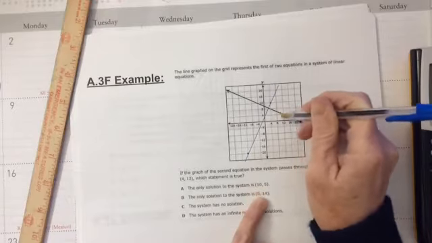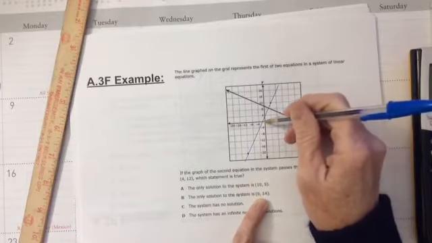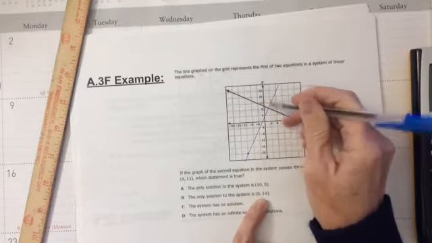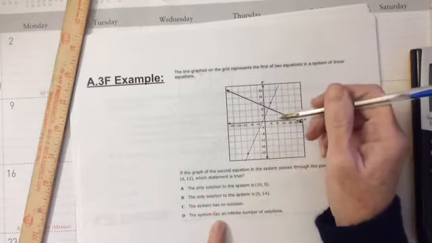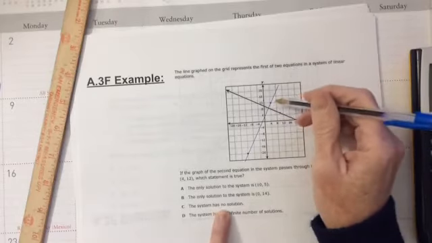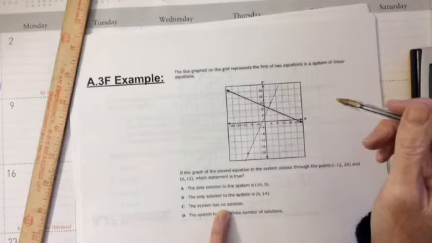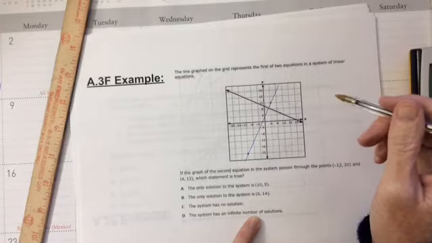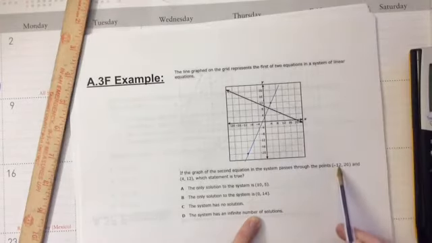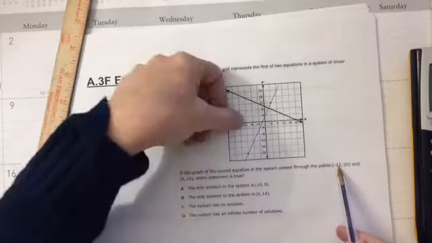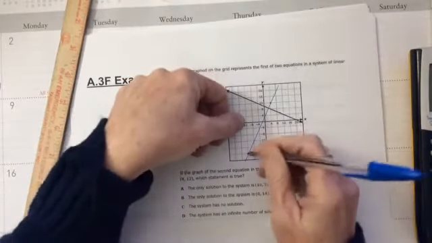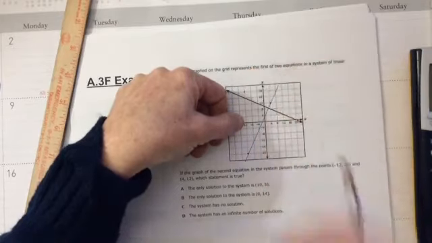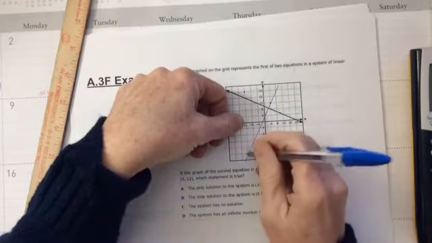The only solution to the system is 0 and 14. No, that's not it either. We're looking for this. The system has no solutions. The system has an infinite number of solutions. Well, let's see what has happened. So we are looking for -12. X is -12, and I'm sorry, Y is 20. -12 and 20. There we go. Sorry, it's not this.